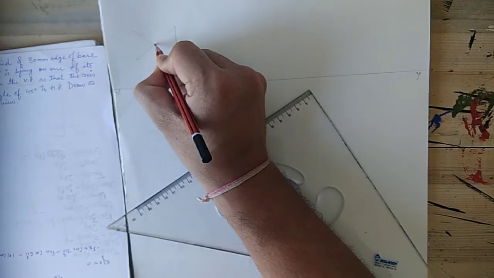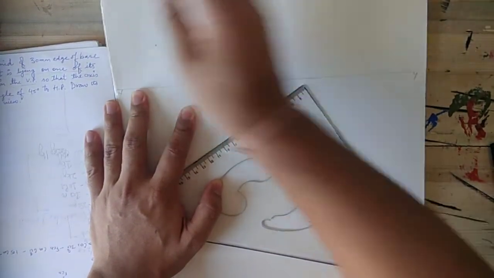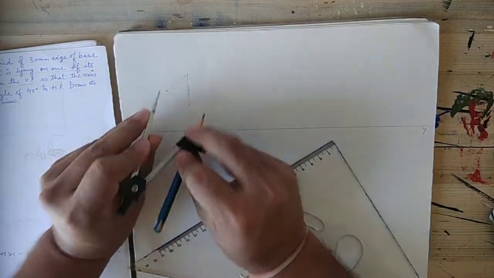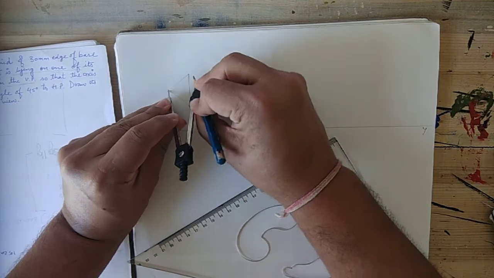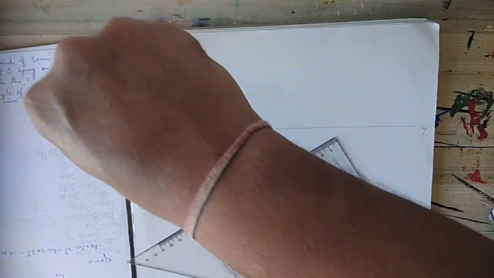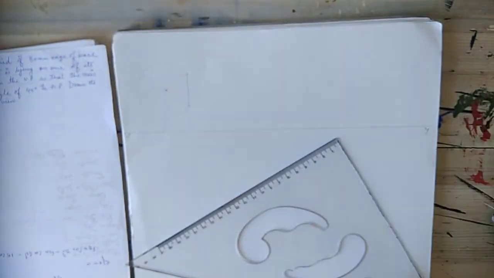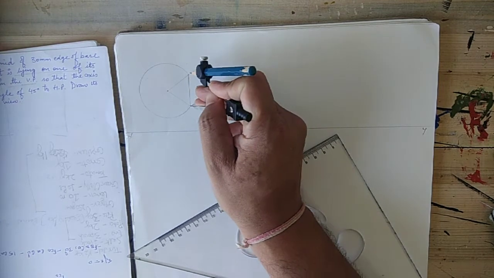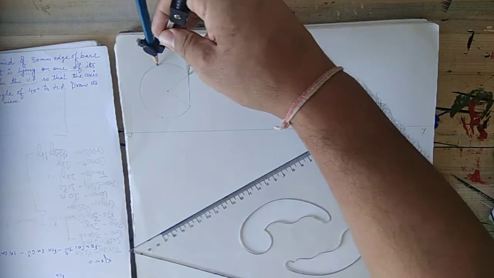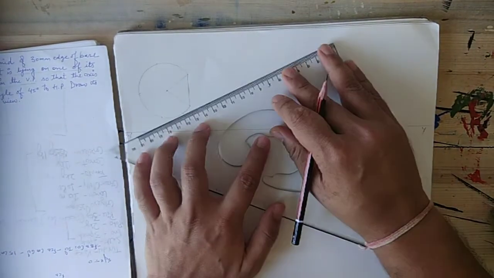This is your apex position. Now consider apex position as center and this much as radius, and draw a circle, then measure base edge dimension 30 mm over the compass and cut on the circumference. Now join all points.